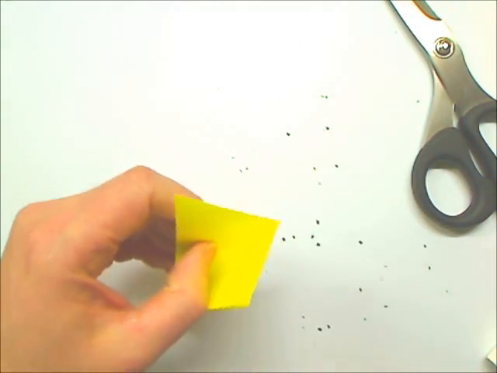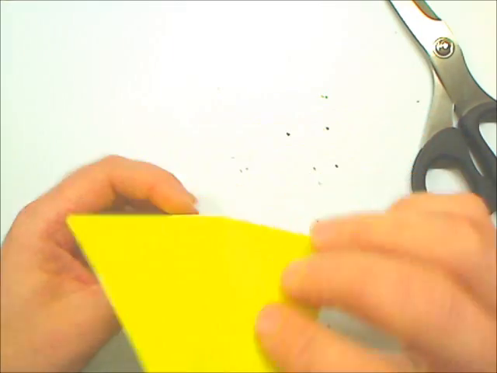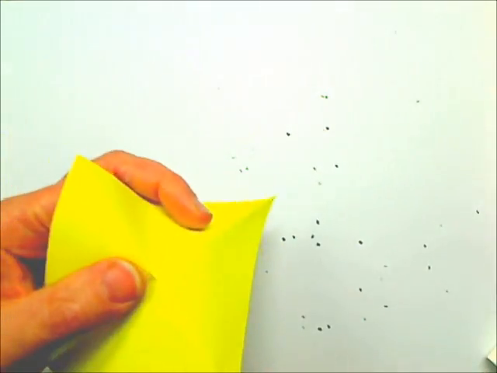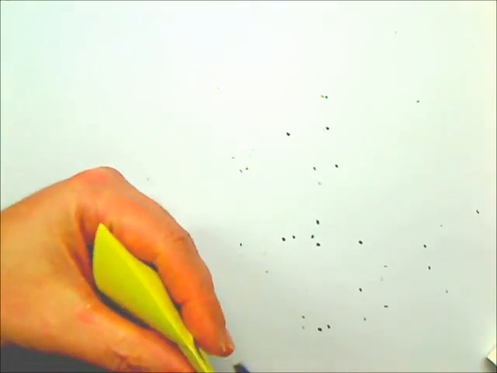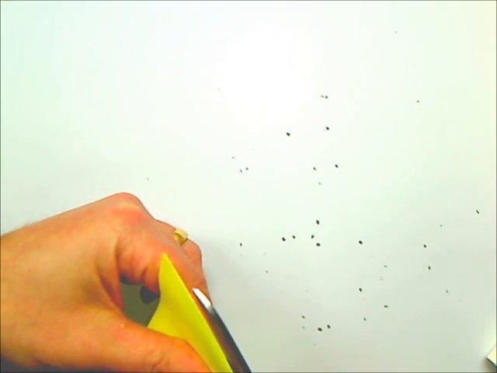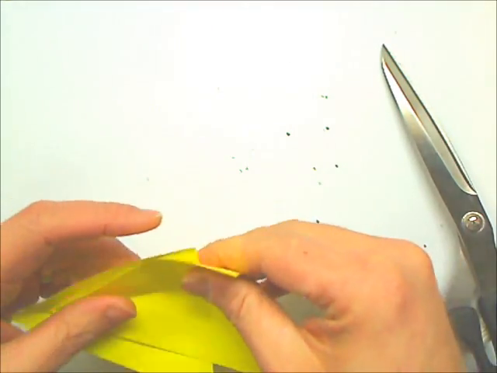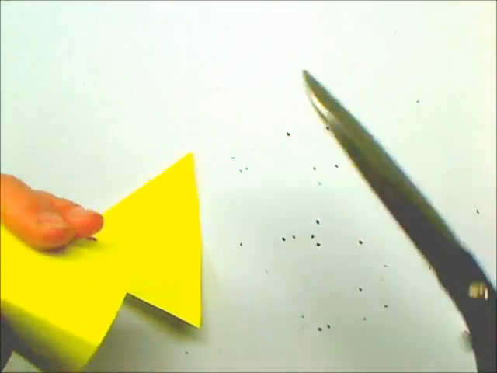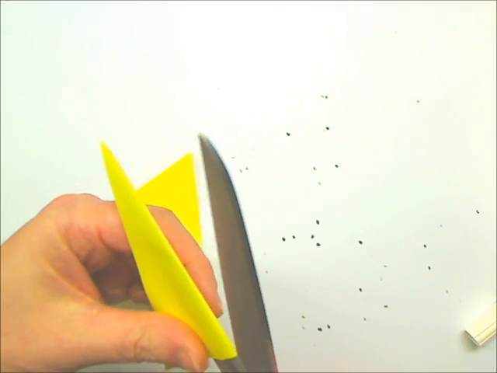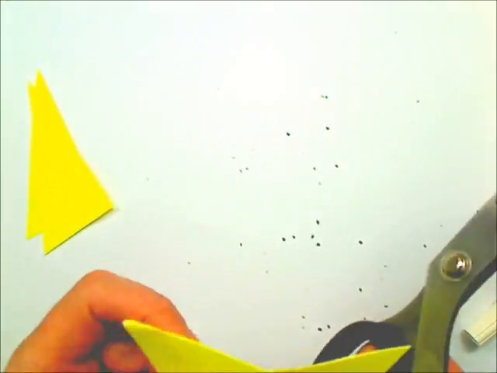Now, we don't have 4 triangles yet, we have a diamond, but that can easily be remedied if we cut along the folds that we just made, like so, and like so, and like so.